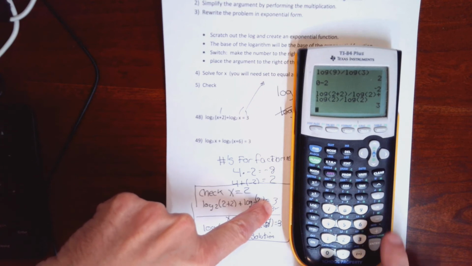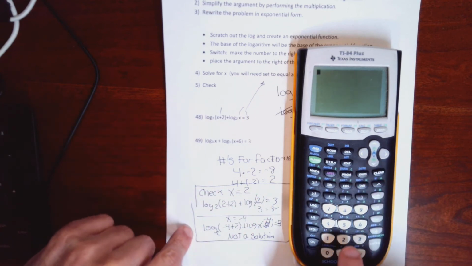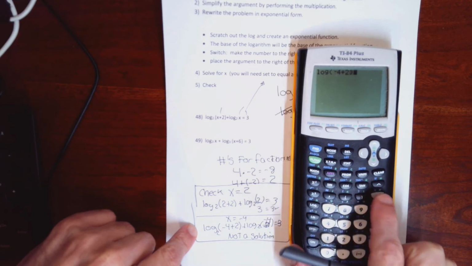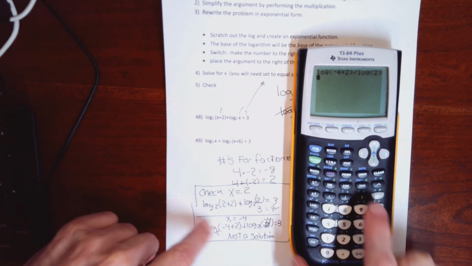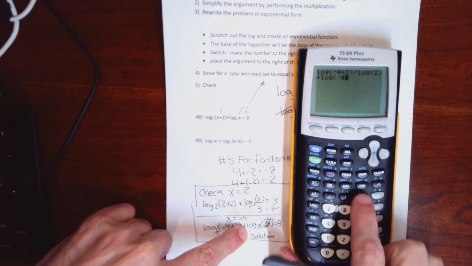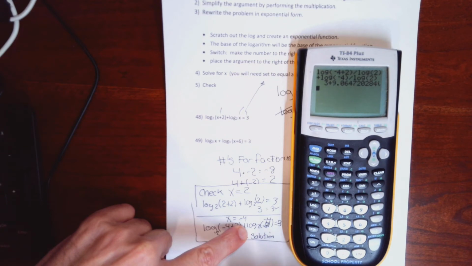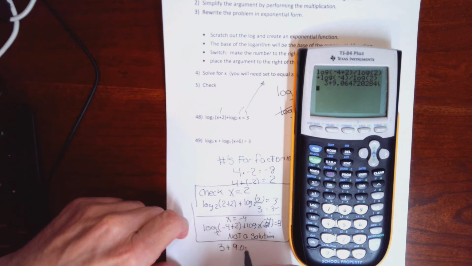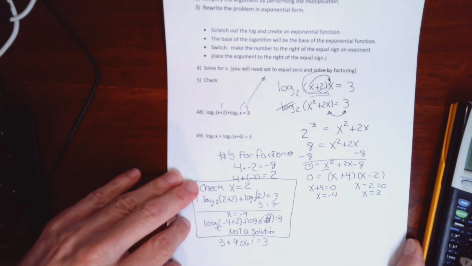That one's just fine. For the next one, for this logarithm, I do logarithm of -4 plus 2 divided by log of 2 plus the logarithm of -4 divided by the log of 2, and it gives me 3 plus 9.06i equals 3, and that's not a true statement.